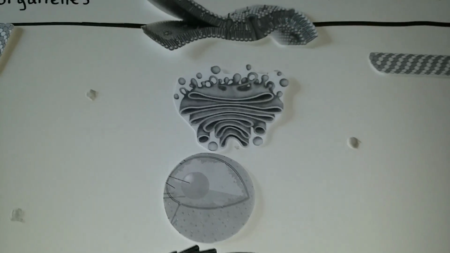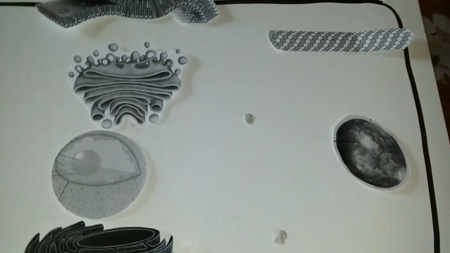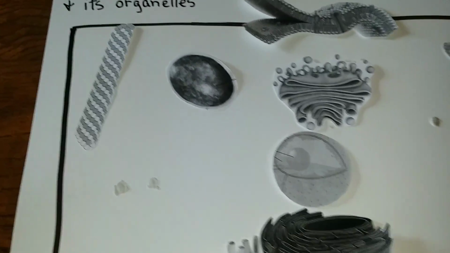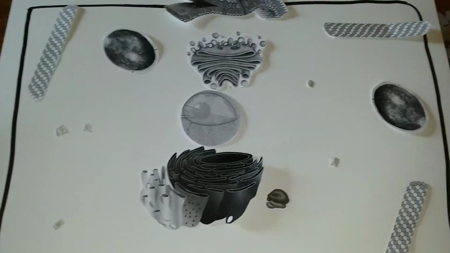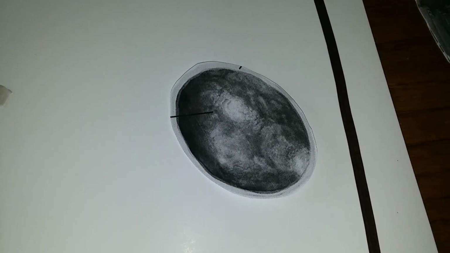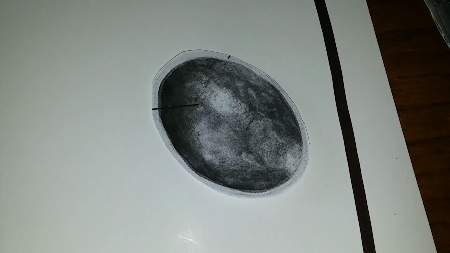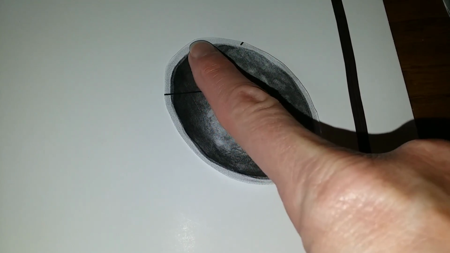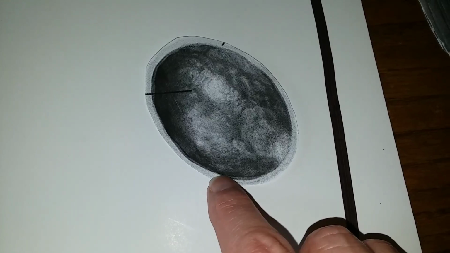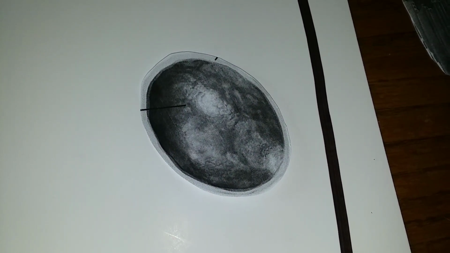Now we're going to move on to lysosomes. I have a couple of them here because there's usually more than one in a cell. All right, and our cell's starting to look pretty good here. The lysosome is a round or slightly oval shaped enzyme sac. It's enclosed by a double membrane. You can kind of see it here. The outer part of the membrane is very light gray, and then the inner part is the edge of this dark gray part, as you can see.